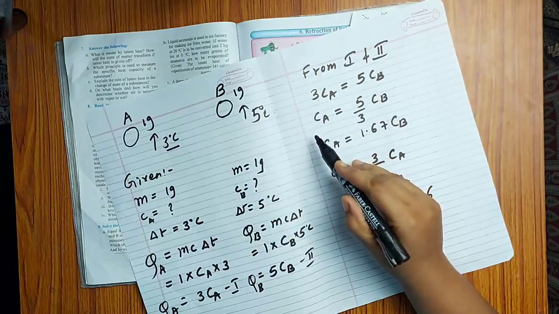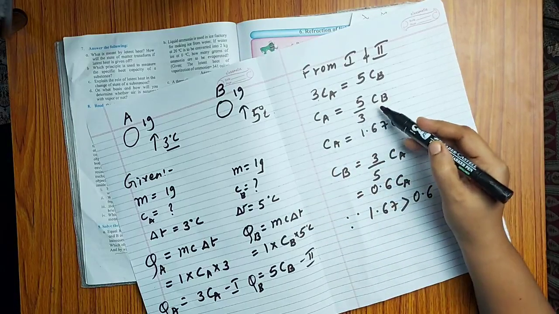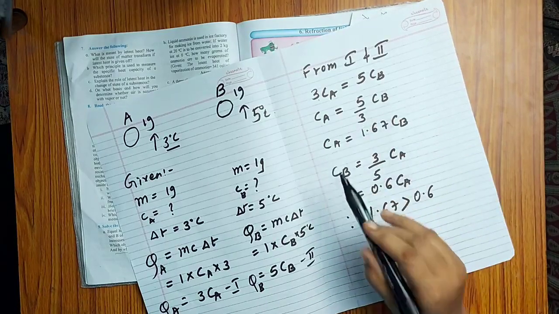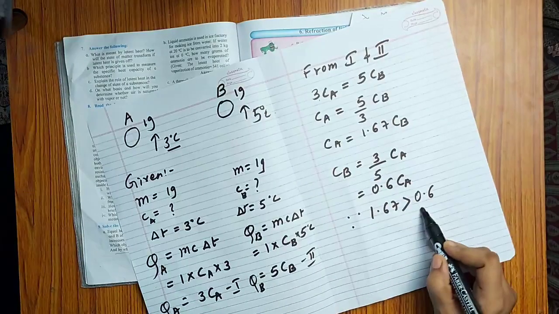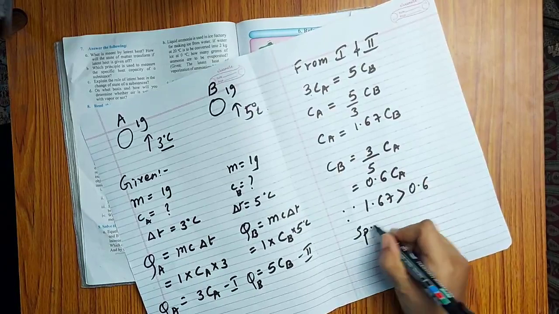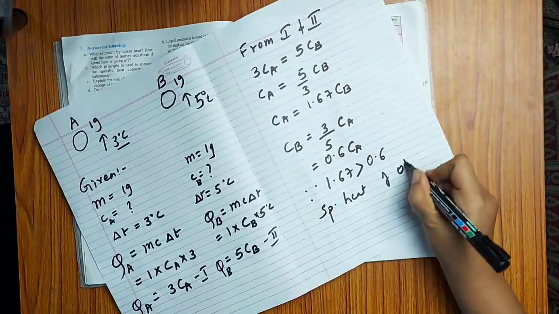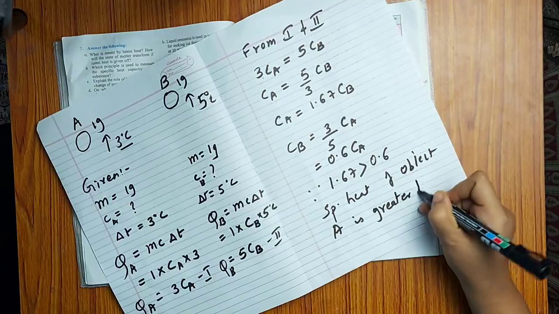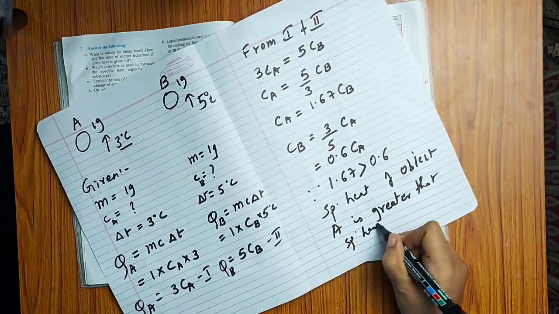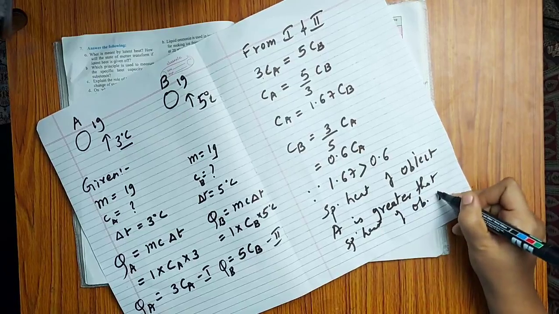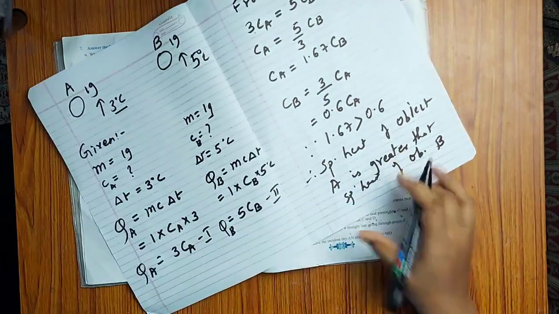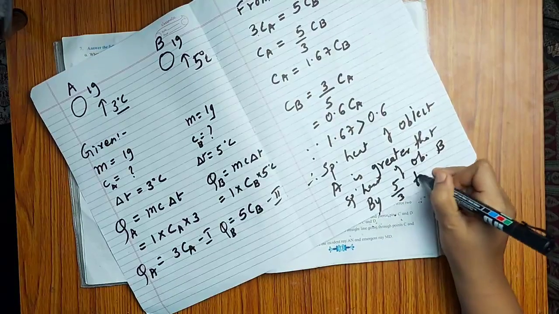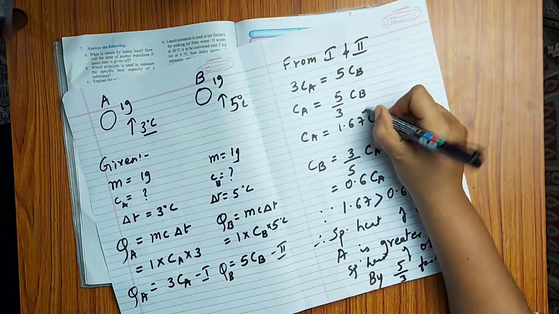Because the specific heat of object A is 5 upon 3 times the specific heat of object B. So the factor will be 5 upon 3, and the specific heat of object A is greater than the specific heat of object B. Therefore, we say, and by which factor? By 5 upon 3 factor, which is over here.